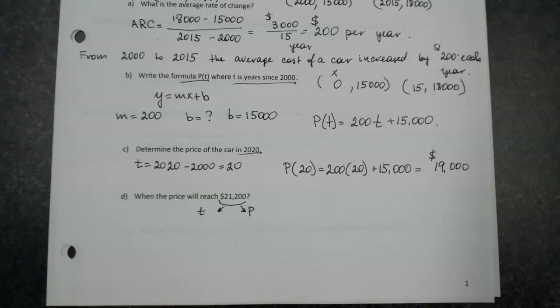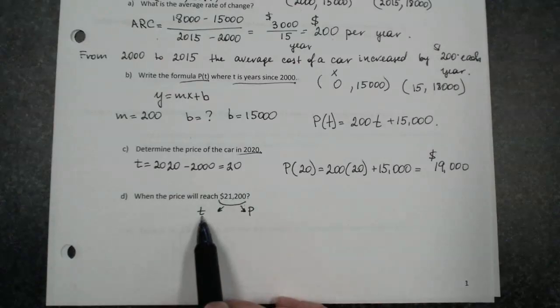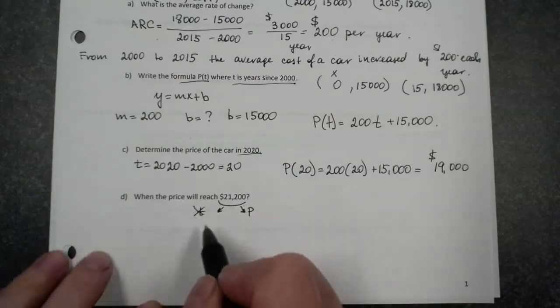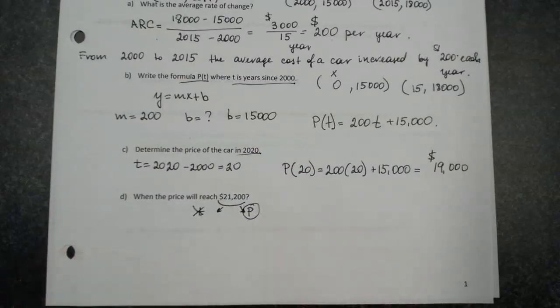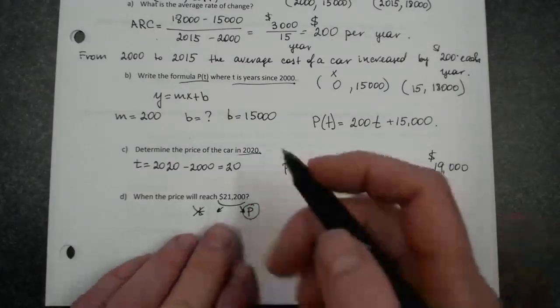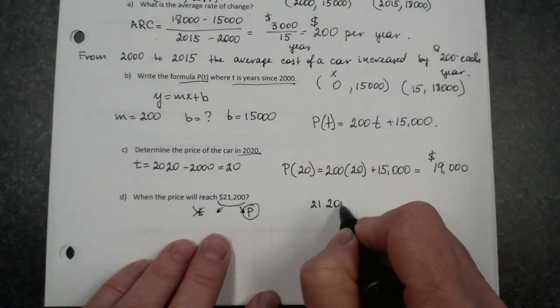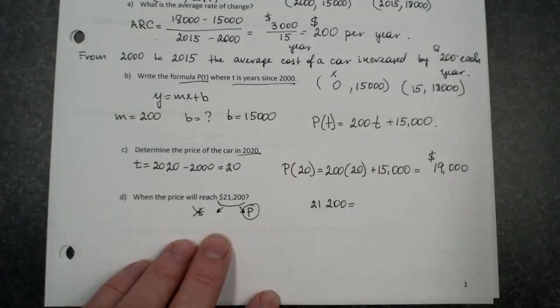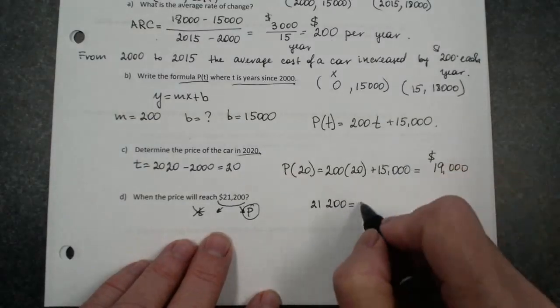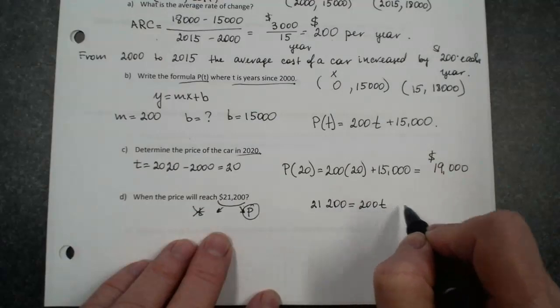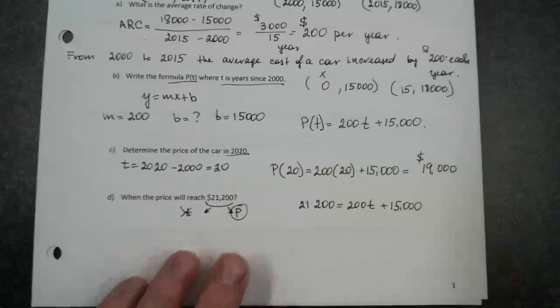For what variable will it be substituted? Not t. P. P is a price. P dollars. So it will be 21,200 equal to 200t plus 15,000.